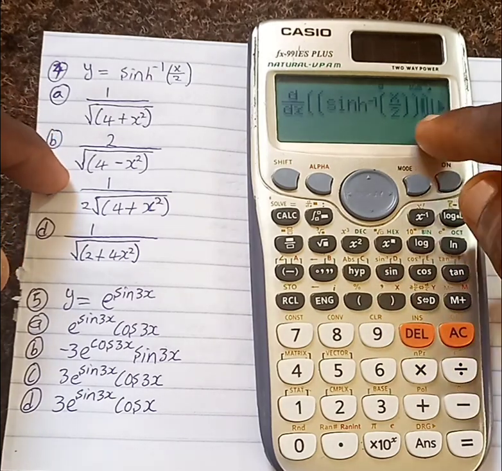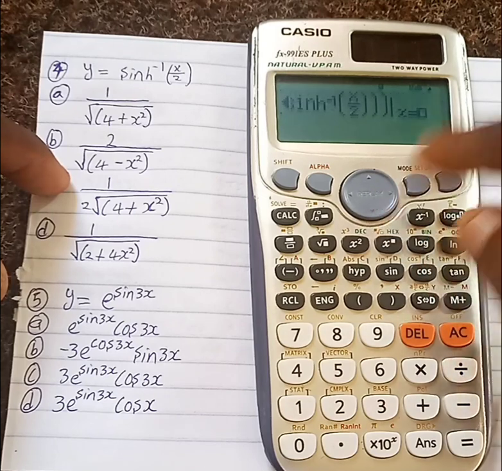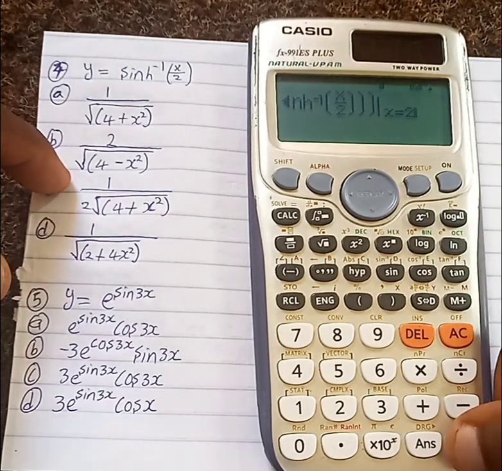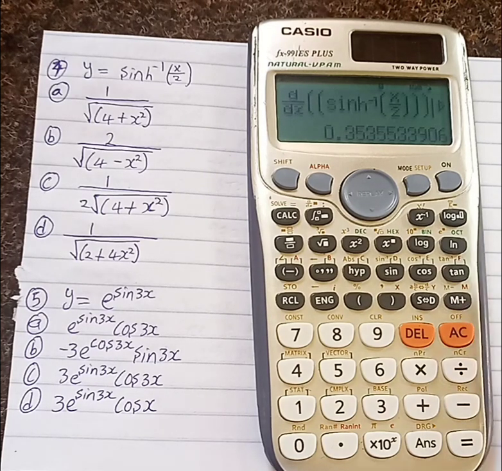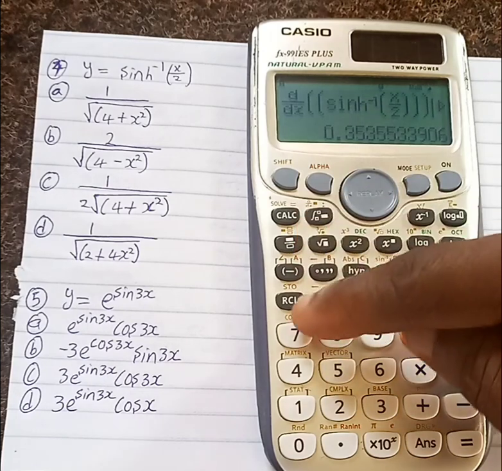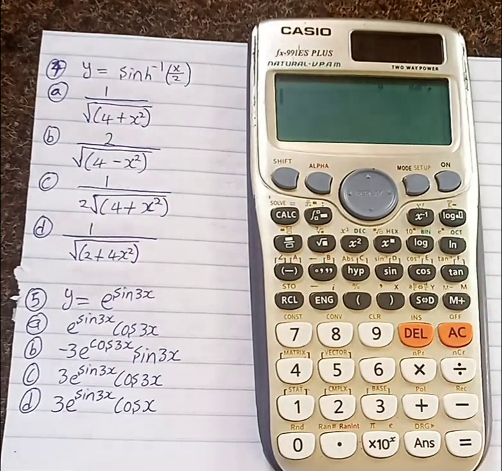So how many brackets here now? 1, 2, 3. 1, 2, 3. Okay. Now we'll put 2 at our x. S is save as. Then we'll press our equals to. Then it gives us our answer. Next step, we'll save the answer as A. 16 save as A. We'll try our options.